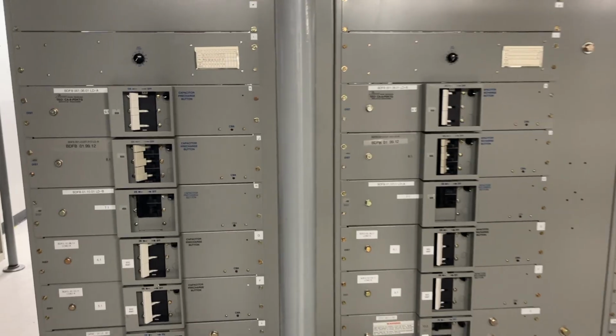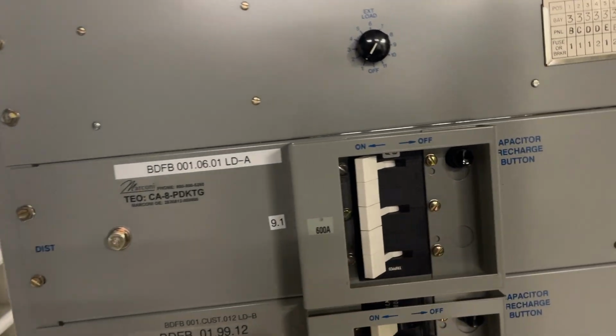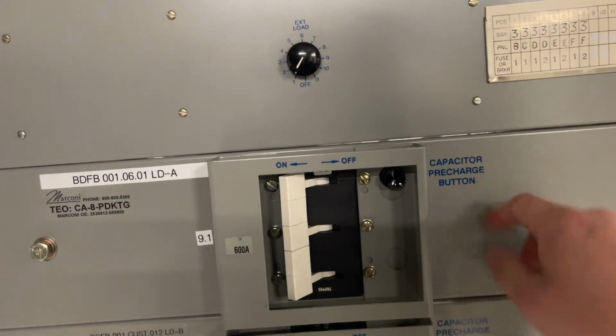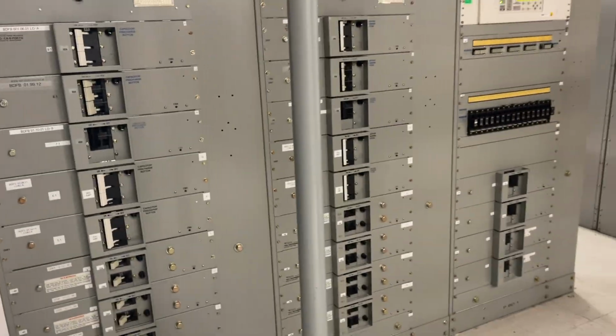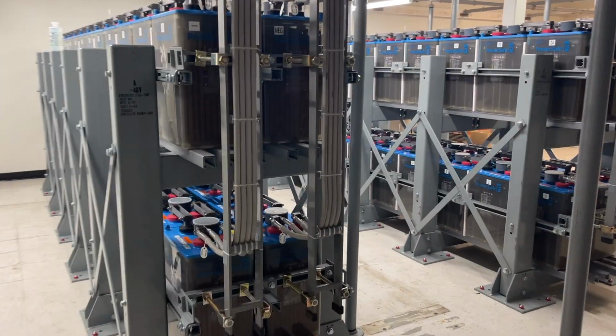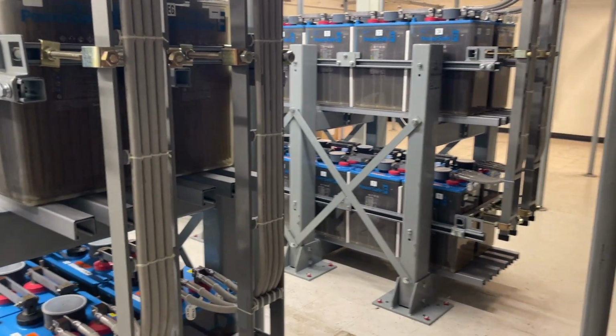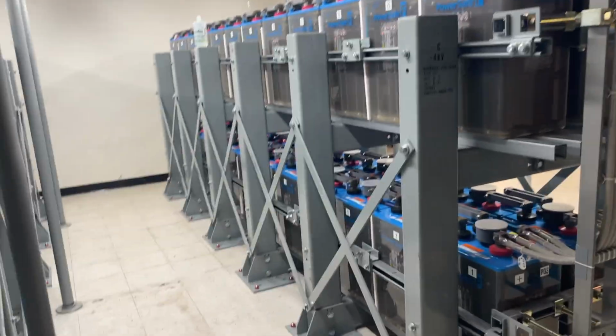You have to charge the capacitor in order to close the breaker on these things. The battery plant is over here, newer VRLA batteries, I believe, that supply the plant during loss of power until the generator turns on.